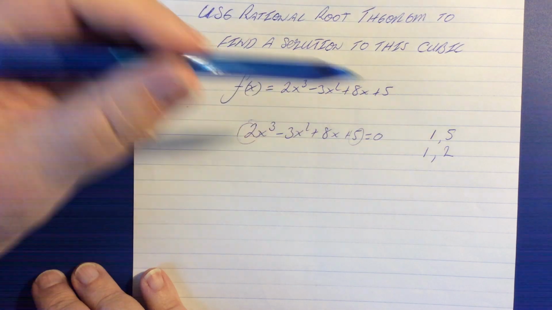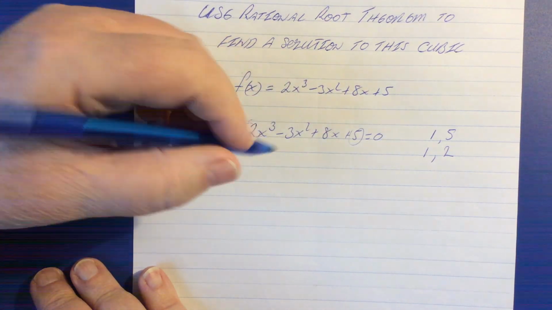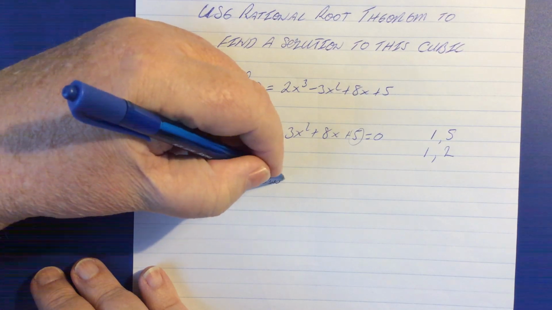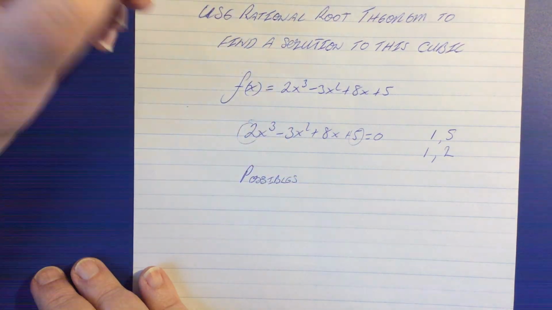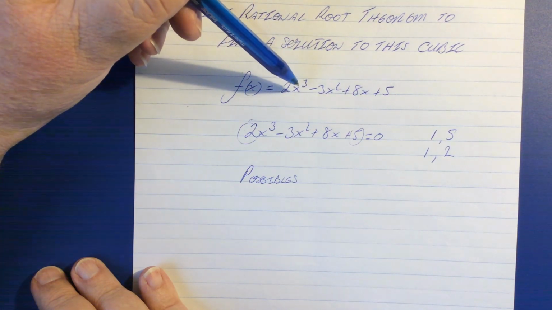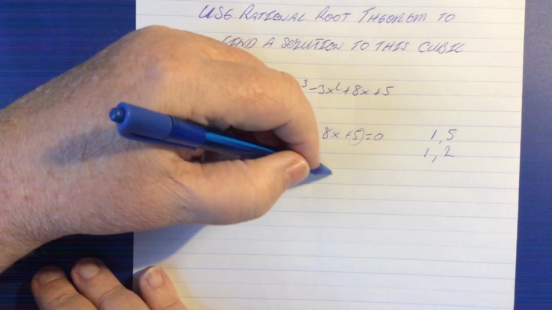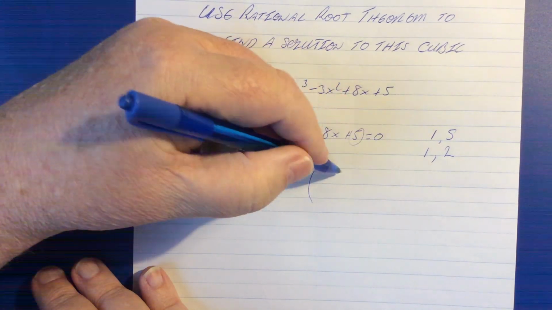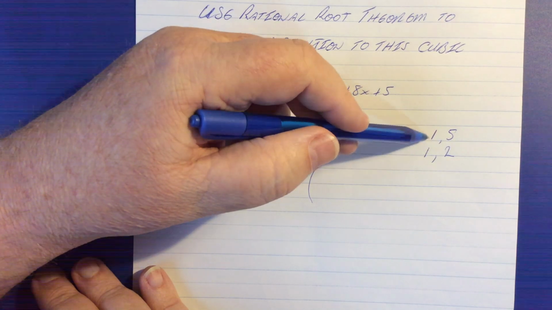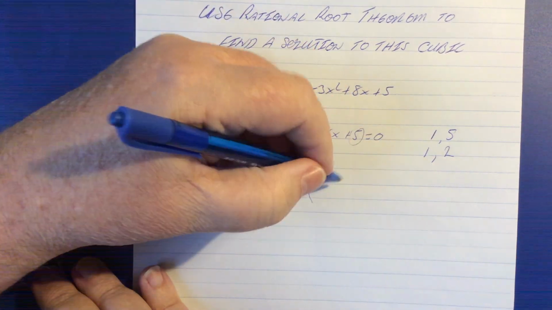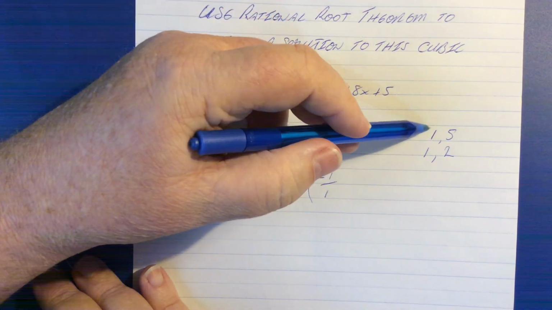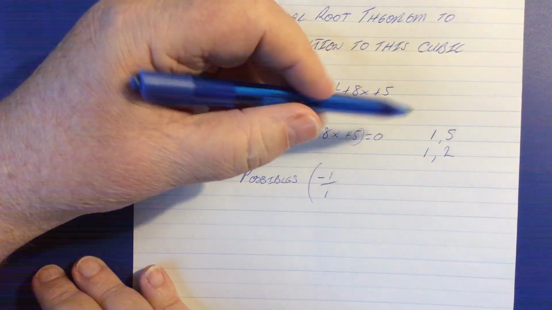So what do we do? Here's exactly what we do. We make up a list of possible solutions. We'll start with these two here. So -1 over 1, where we make a negative of that divided by that.